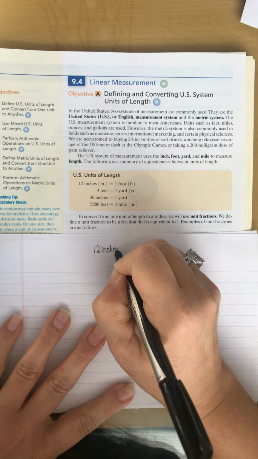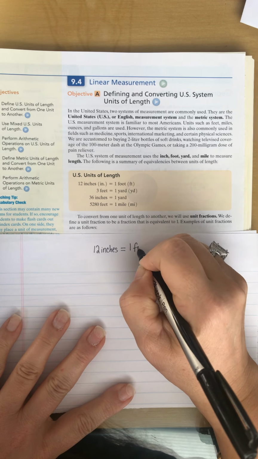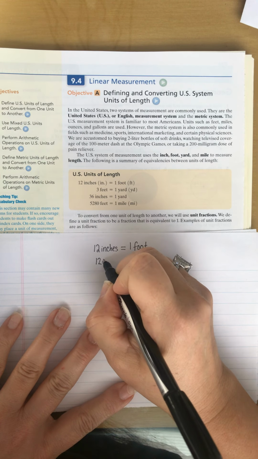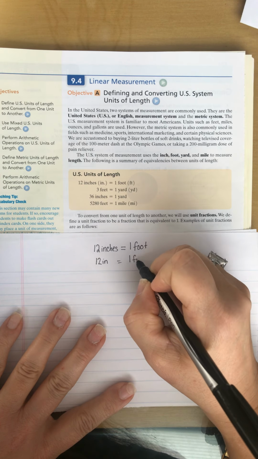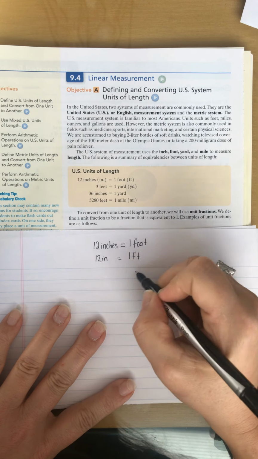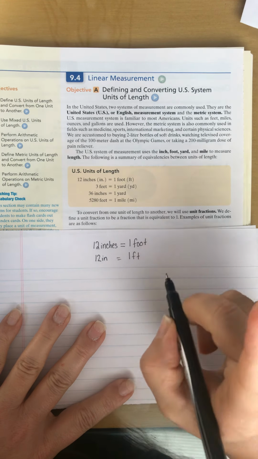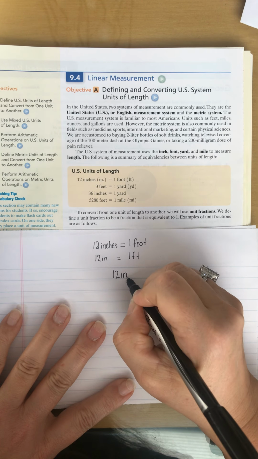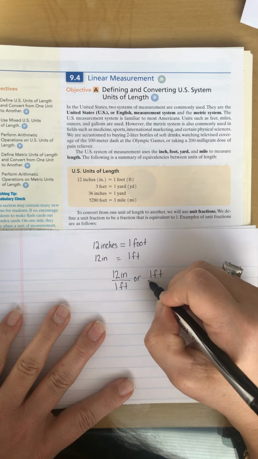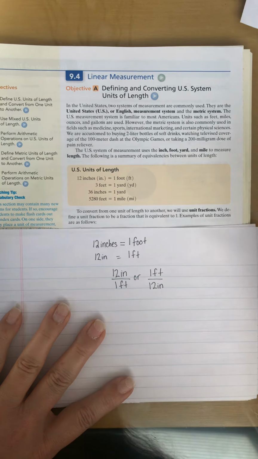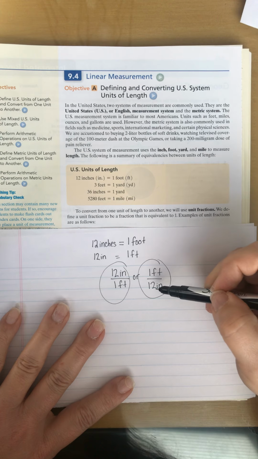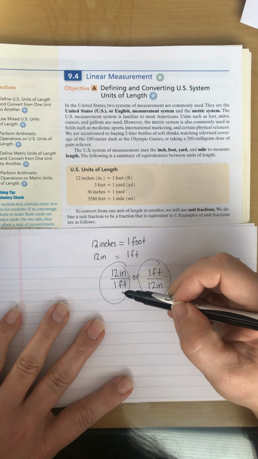12 inches is equivalent to 1 foot. Now, we can abbreviate inches as IN, and we can abbreviate foot as FT. So 12 inches equals 1 foot. Now the unit measurement, 1 unit, is 12 inches over 1 foot, or you can say 1 foot over 12 inches. So these are called unit fractions. So 1 foot equals 12 inches. 12 inches equals 1 foot.